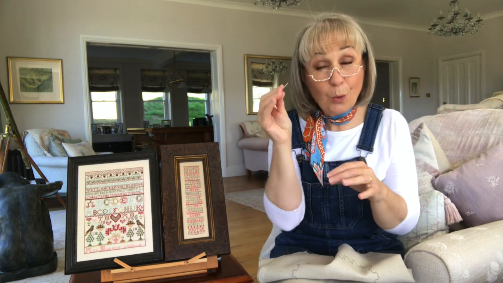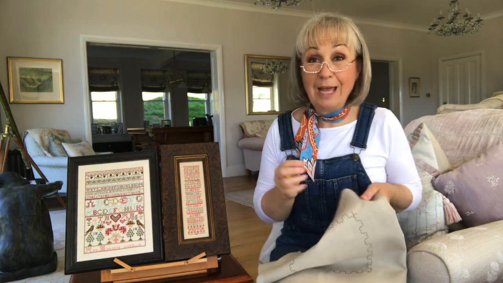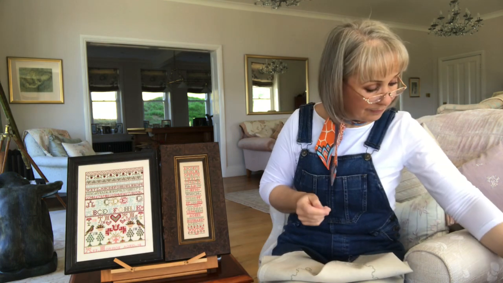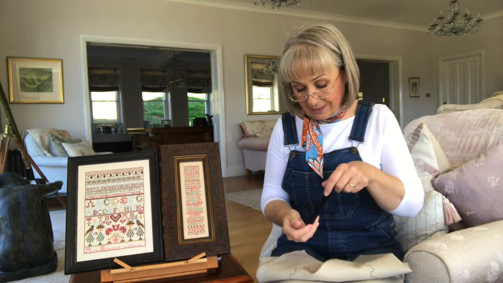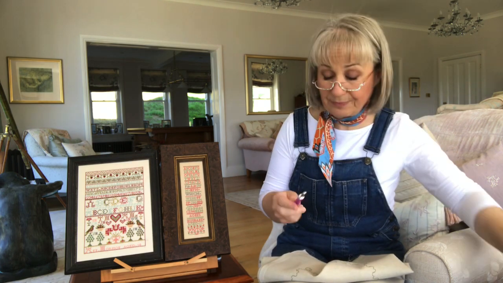Now, because of the problem I have with my neck that affects my hands, I find holding such a small seam ripper quite difficult in my hands, and I want to have a really good connection with this seam ripper when I am unpicking this, because a mistake means that I will cut a thread of my linen. And what I like to use is, rather than the traditional seam ripper, I like to use this, which a friend very kindly gifted to me.